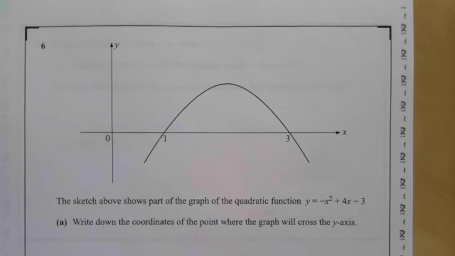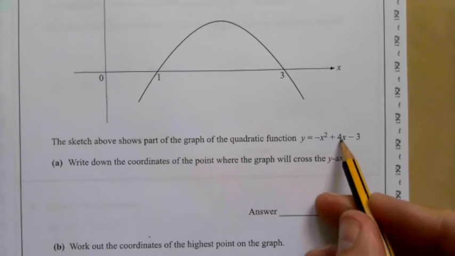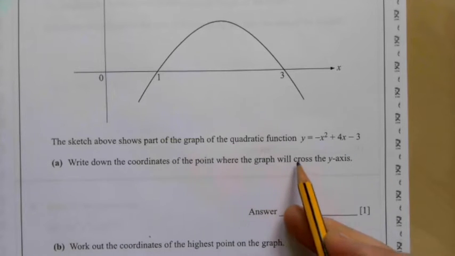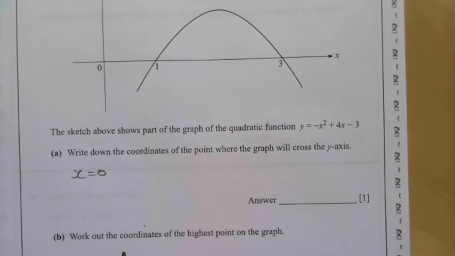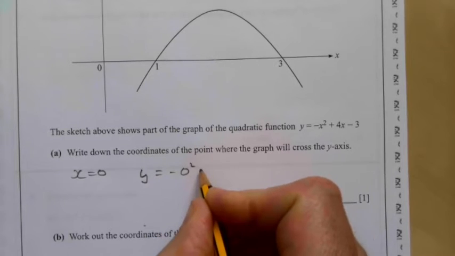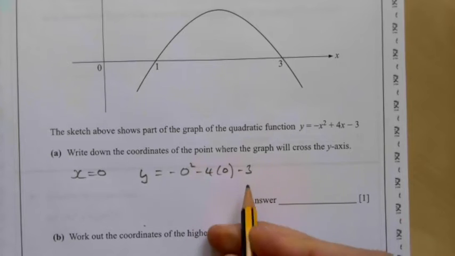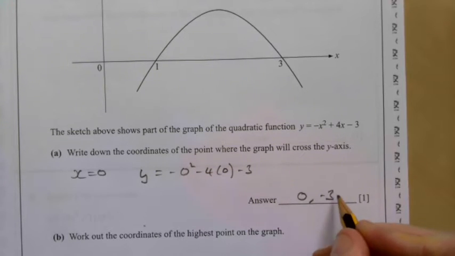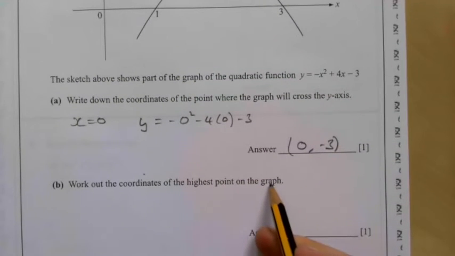Question 6. A sketch above shows part of the graph of the quadratic function y equals minus x squared plus 4x minus 3. Write down the coordinates of the point where the graph will cross the y-axis. So it crosses the y-axis whenever x equals 0. So y is minus 0 squared plus 4 times 0 minus 3. So it's obviously then just going to be minus 3. So my coordinates then are 0, minus 3.